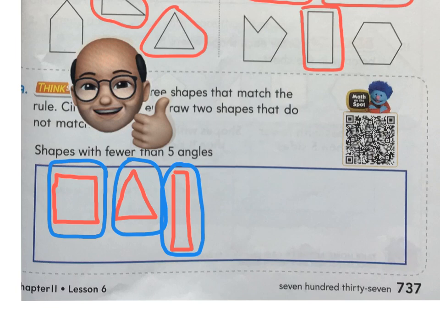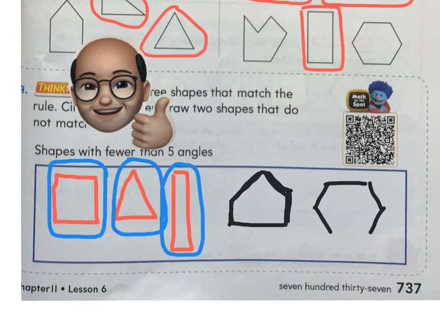All right, now let's draw the 2 that we won't circle. Now we need to draw shapes that have 5 or more angles. So we could draw a pentagon, one, two, three, four, 5, and maybe a hexagon. And we're not going to circle them because they do not have fewer than 5 angles. This one has 5 angles, and the hexagon has 6.